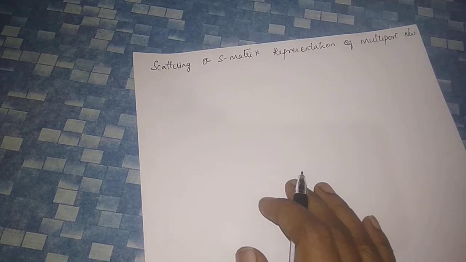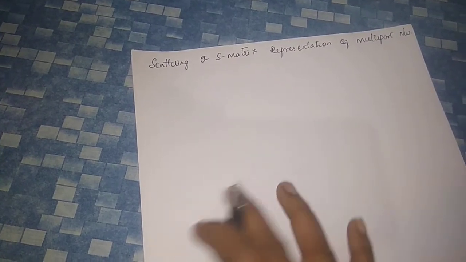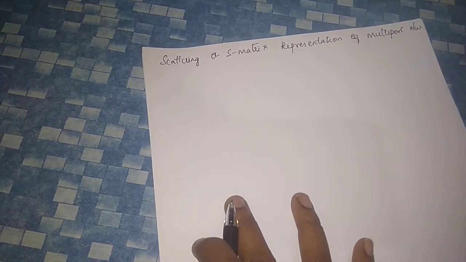Okay, we have seen what S matrix or S parameters refers to.